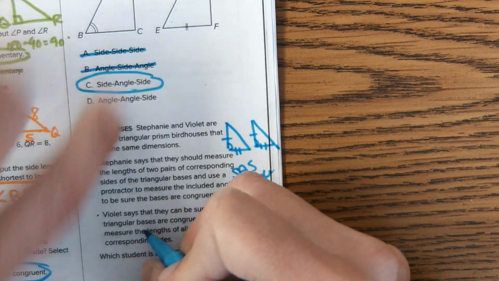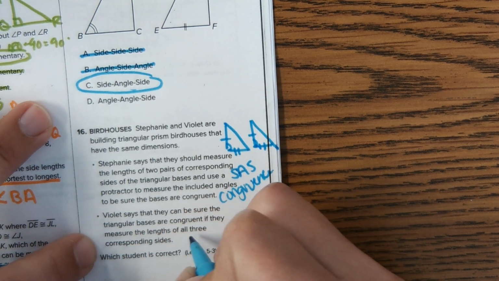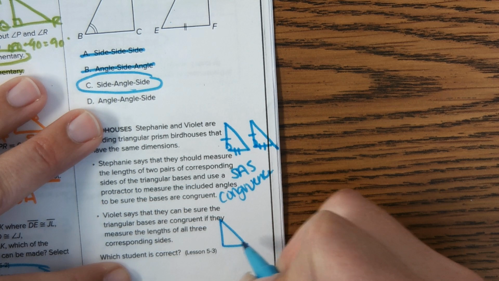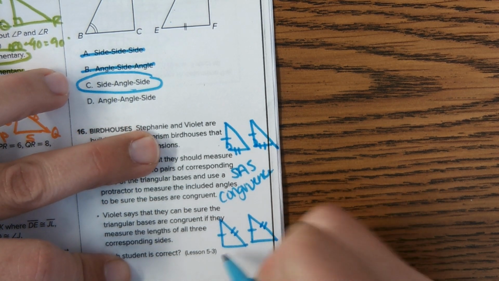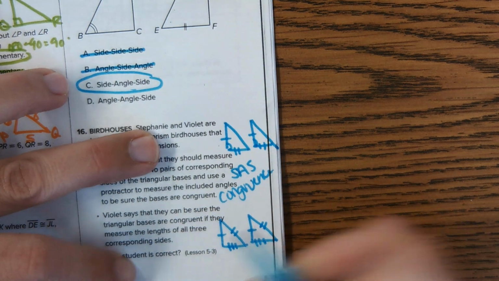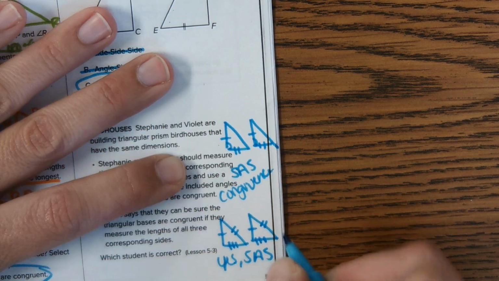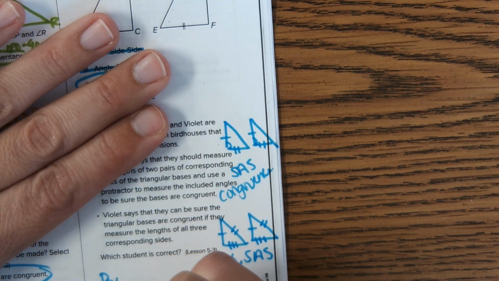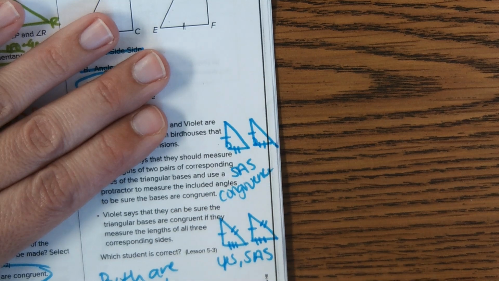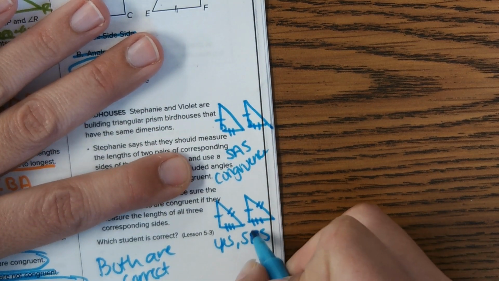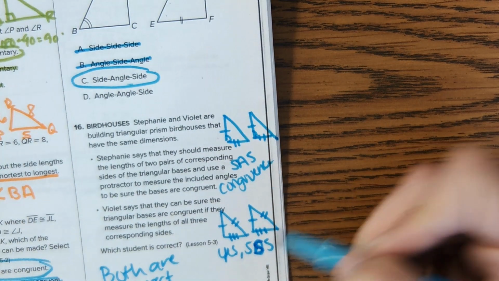And then for this one, it says Violet said they can be sure the triangular bases are congruent if they measure the lengths of all 3 corresponding sides. So if you have 2 triangles, and this side is equal to this side, and this side is equal to this, you have side, side, side. So which student is correct? Both are correct. They just use different... Sorry, I read the wrong thing. Yes, thanks. Good catch. Side, side, side. Both are correct. One just used side, angle, side, and the other used side, side, side.